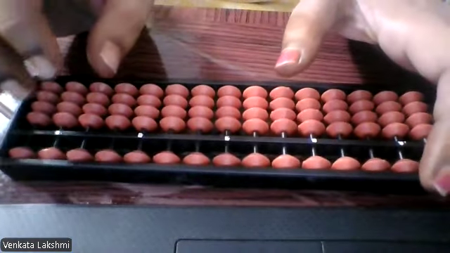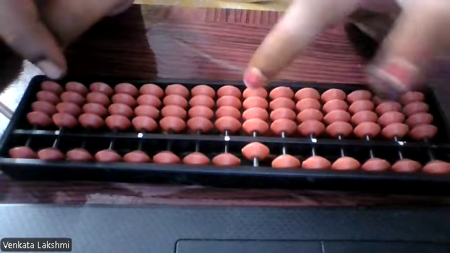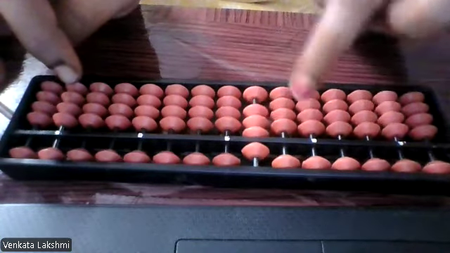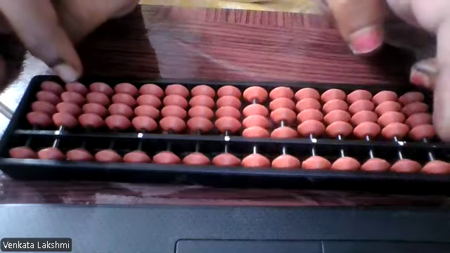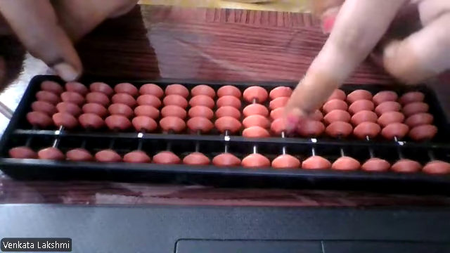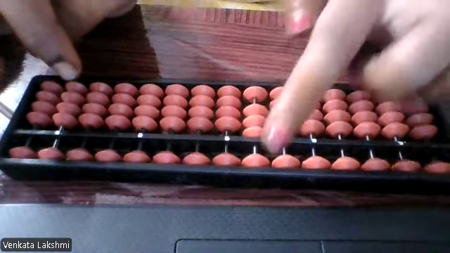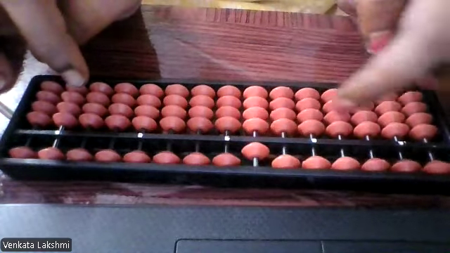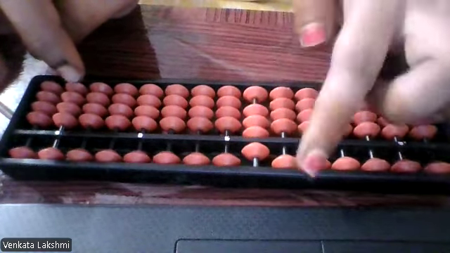Page number 8, 2B, second row, last 3 problems. Add 80, add 50 is add 100 less 50, less 80 is less 100, add 20. Add 20 is add 50 less 30, then add 30. So answer is 80.